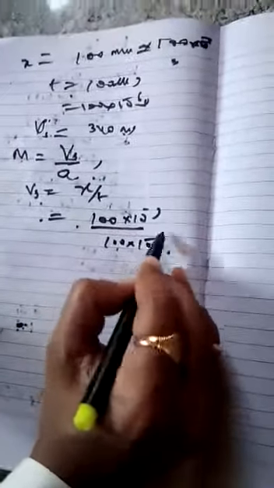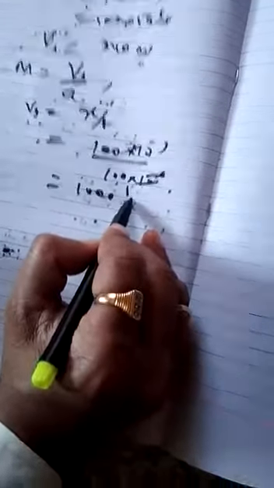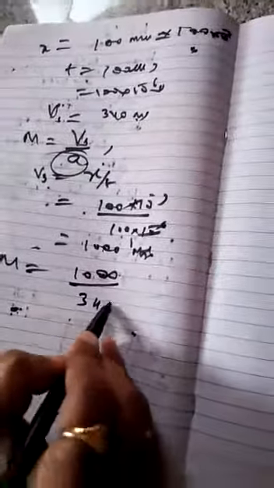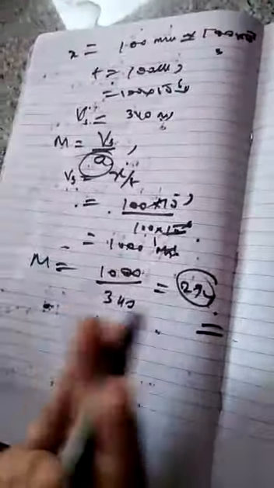We know that Mach number is the velocity of the shock divided by the velocity of sound in that medium, air. Vs is the displacement divided by time. Substituting directly, x is 100 into 10 to the power of minus 3 and t is 100 into 10 to the power of minus 6. This gives 1000 meter per second. Substituting in the Mach number, 1000 divided by a, which is 340, we get 2.94. There is no unit because it is a Mach number.